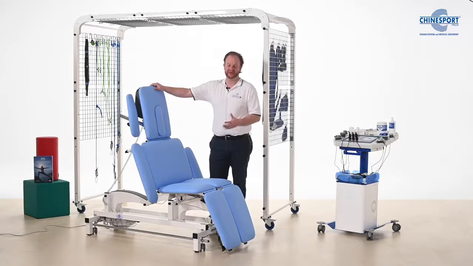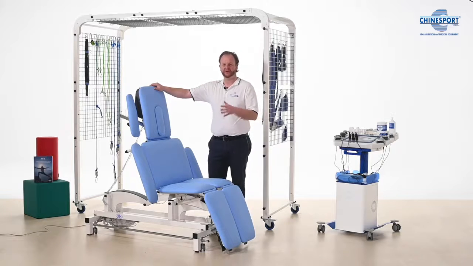Okay, so the Mi.To synthesis table is more than a therapy table. I would call it a therapeutic table because through the different postures that we can take people in, we can actually almost provide therapy. So the point of today's demonstration is to show you very quickly what we can do with the Mi.To synthesis table.